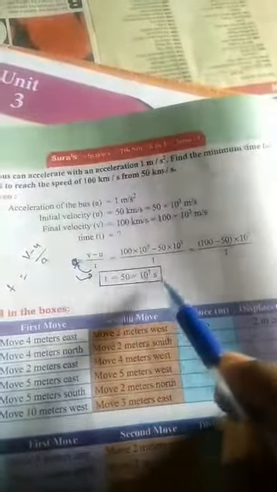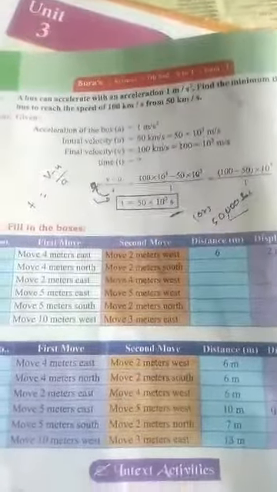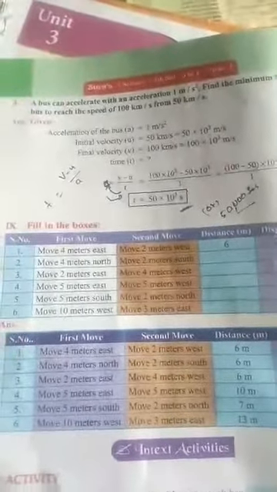Okay, so 100 minus 15 is 85, times 10 power of plus 3 seconds. So it means if you write the value out, it is 85,000 seconds. Okay, are you clear?